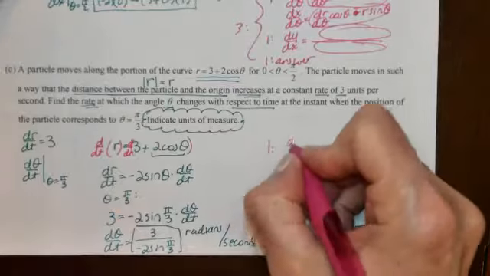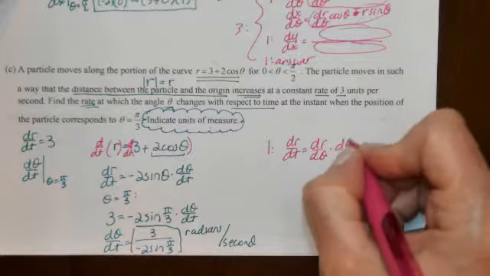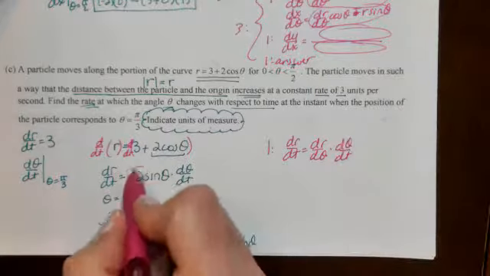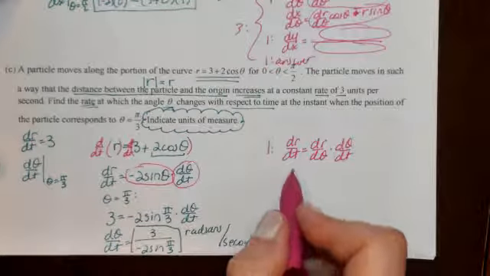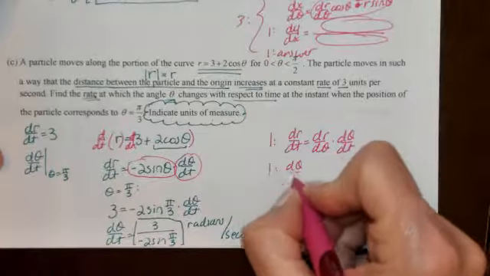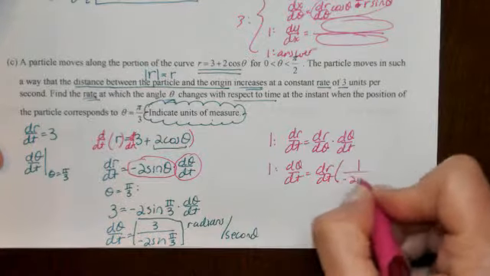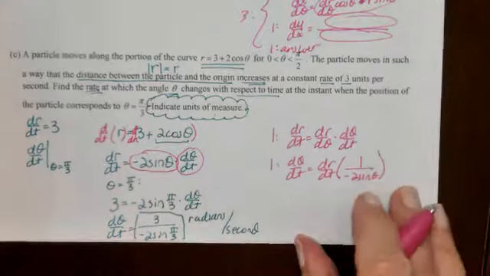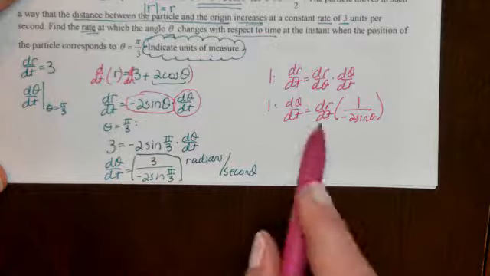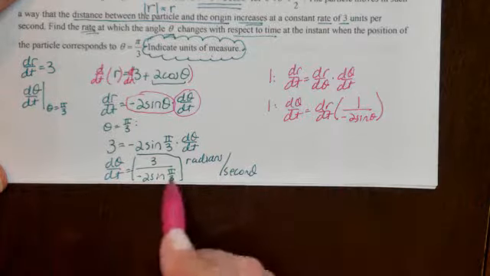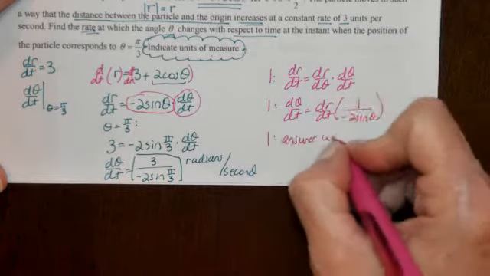1 point for dr/dt is equal to dr/d theta times d theta/dt. That was our little chain rule here. So that's dr/d theta, and this is d theta/dt. 1 point for d theta/dt is equal to dr/dt times 1 over negative 2 sine theta. So I did that right here, after I plugged in pi over 3 for theta, so that's fine. And then 1 point for the answer with units.